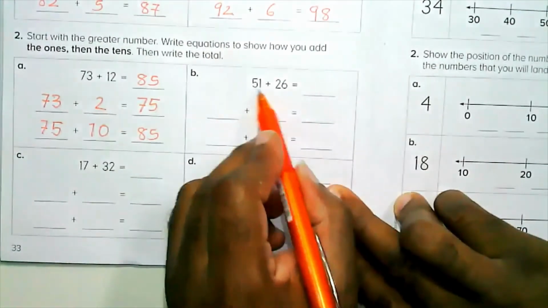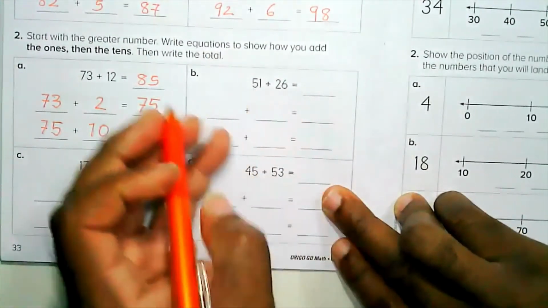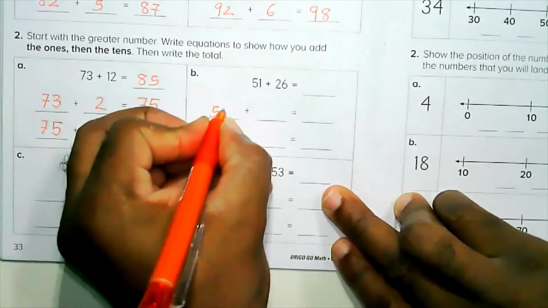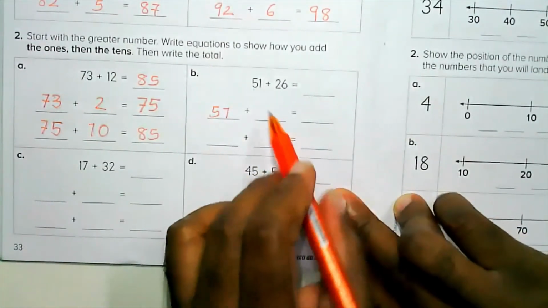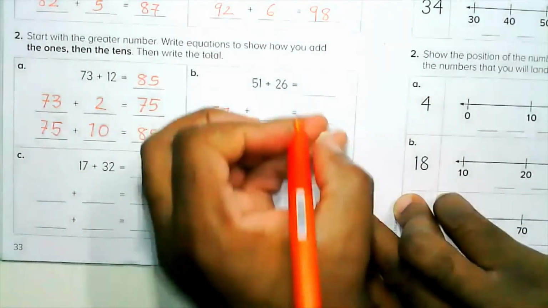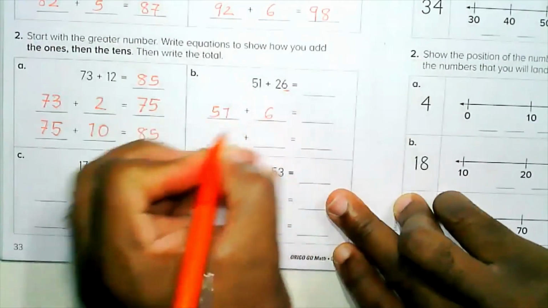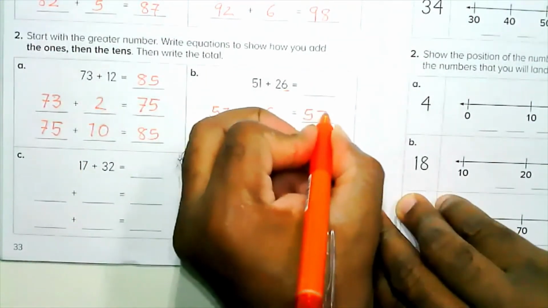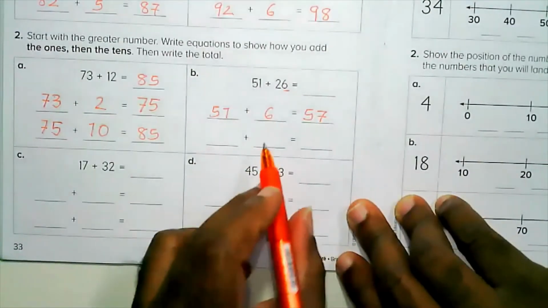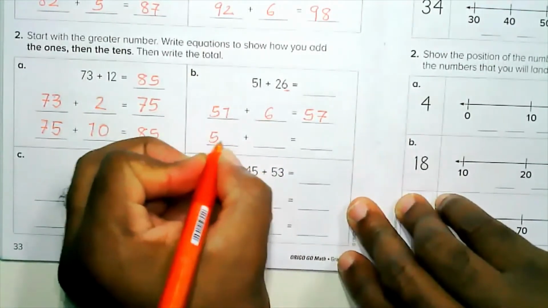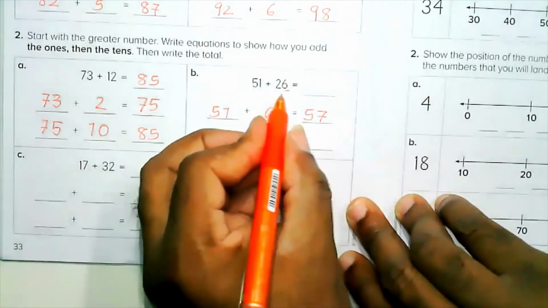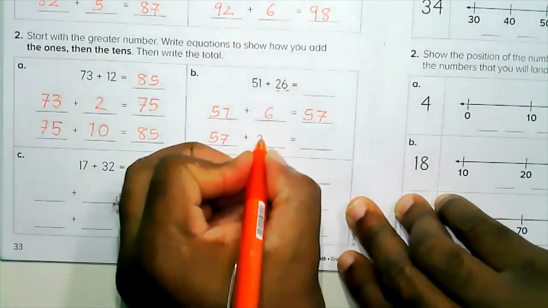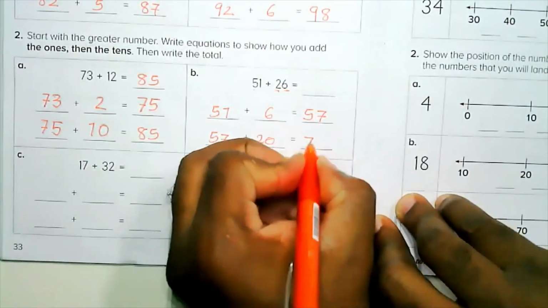Part B. The greater number is 51, so write 51. Then add the ones first, which is a 6. So 1 plus 6 is 7, 57. Now 57 plus the 2 tens, which is 20, will be 77.